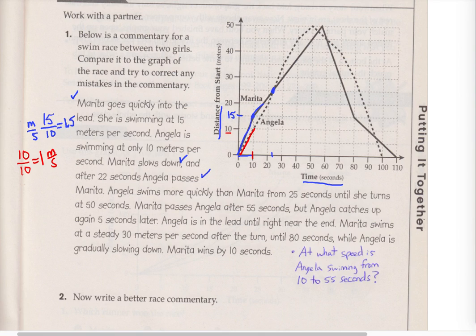Angela swims more quickly than Marita from 25 until she turns at 50. Angela looks like the dotted line is ahead, but I don't think she's swimming more quickly except like until right here. So I'm going to say not 50 seconds, but 40 seconds. It does look like she does turn around right there. So I'm going to say that she turns at 50. So she does turn at 50 seconds, so that's true.